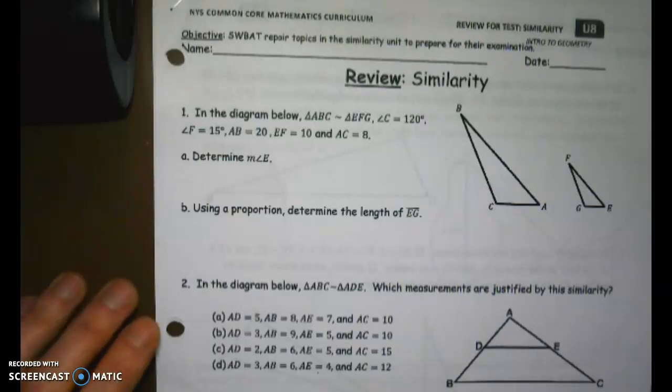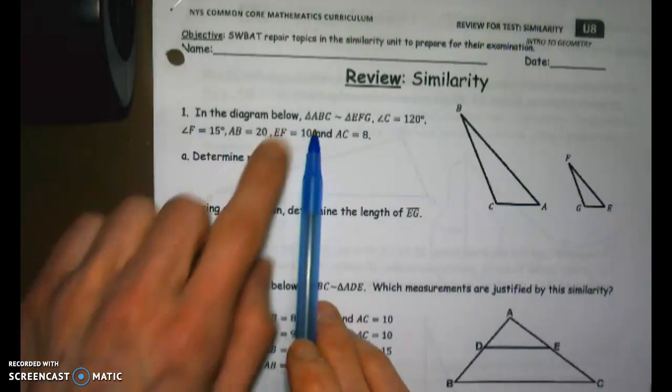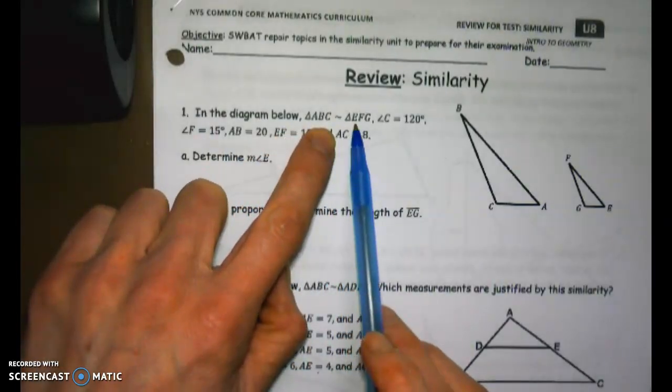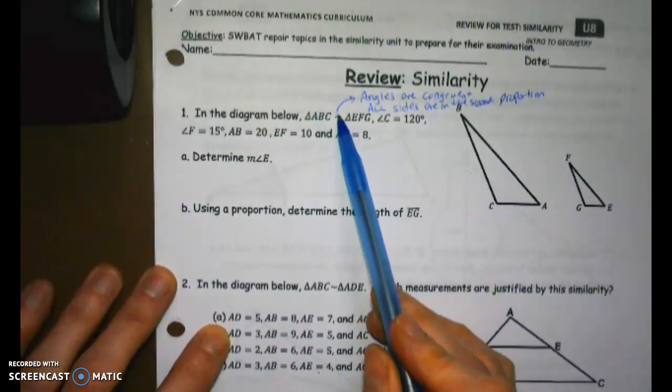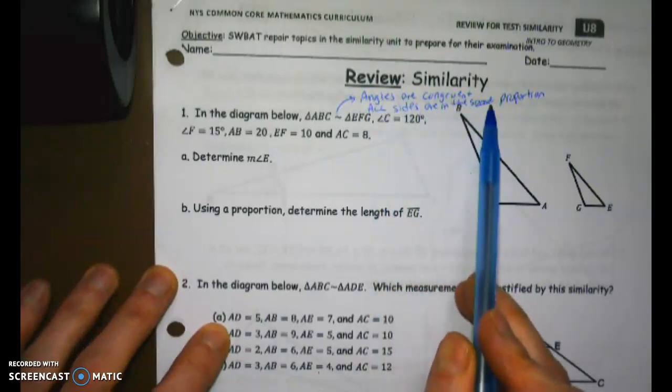Here we go. We're doing the review on similarity. We're in Unit 8. In the diagram below, it's telling you that triangle ABC, this symbol right here means similar to triangle EFG. And remember that symbol means angles are congruent and all the sides are in the same proportion.